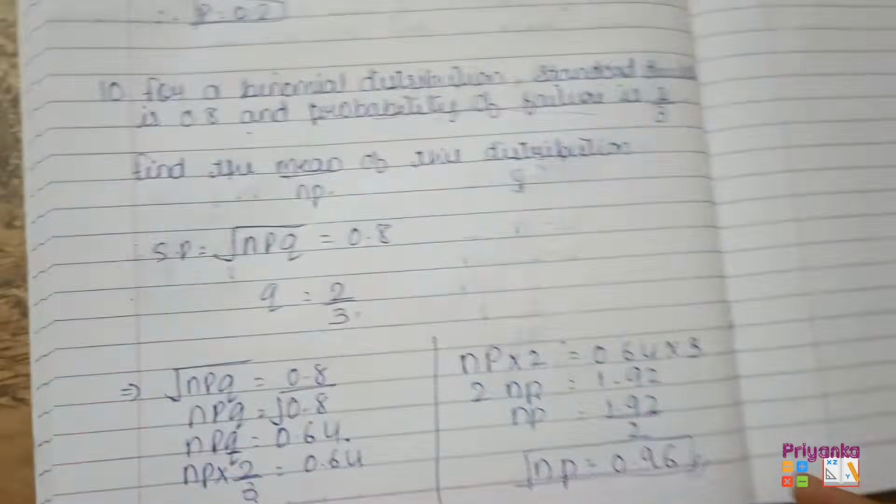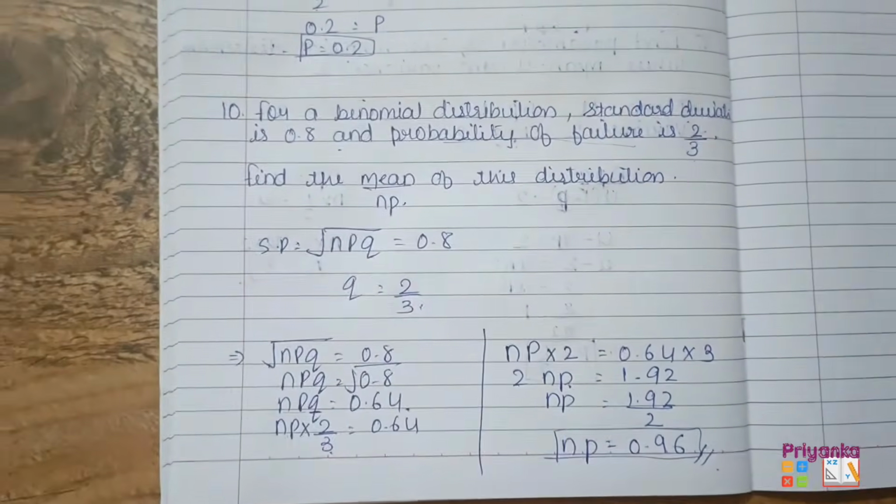Here we complete exercise section C. We'll move to section D.